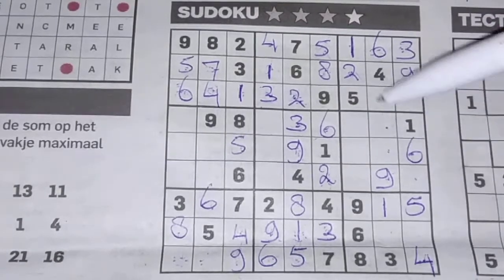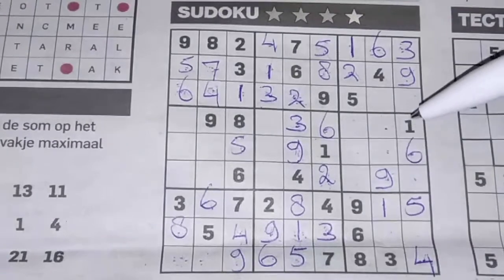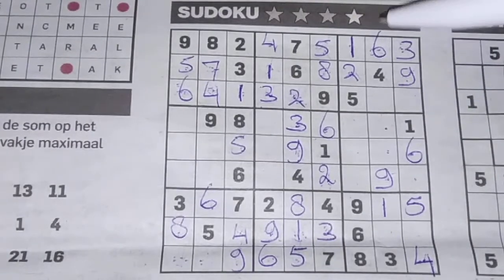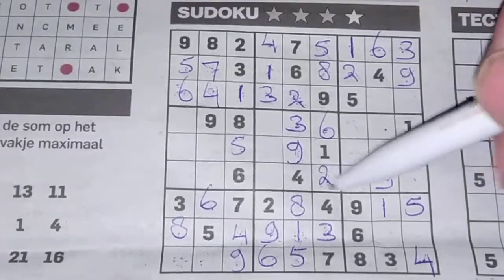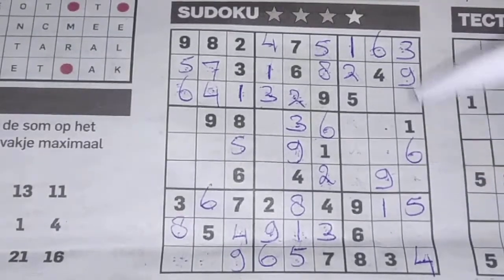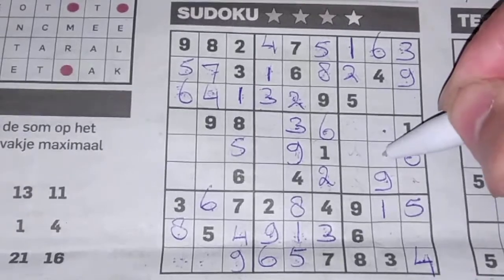Then in this big square, 1, 2, 3, 4, 5, 6 missing numbers. One of the missing numbers is a 2. I see a 2 here, so no 2 in these 3 boxes. There is a 2, so no 2 in those 2 boxes. So the 2 could be here or could be there.